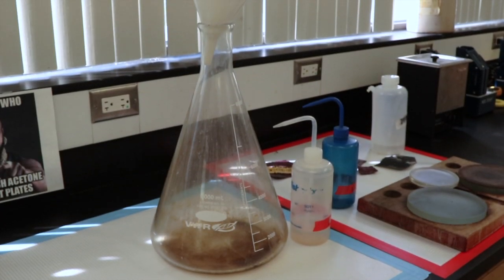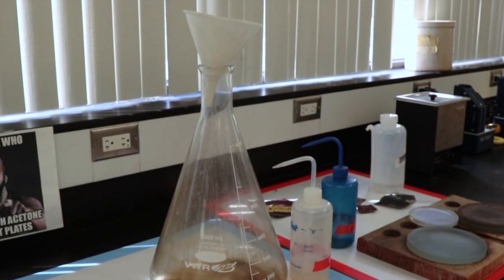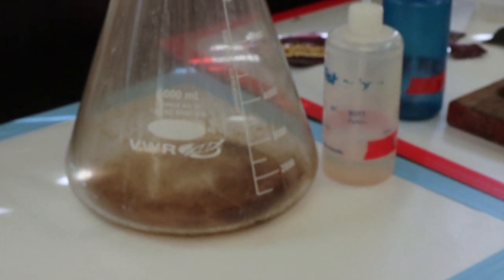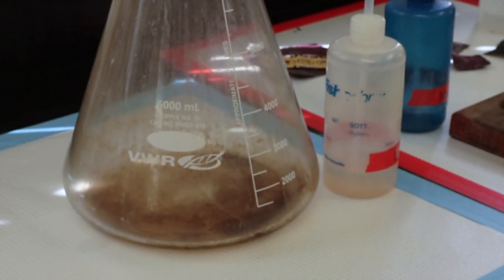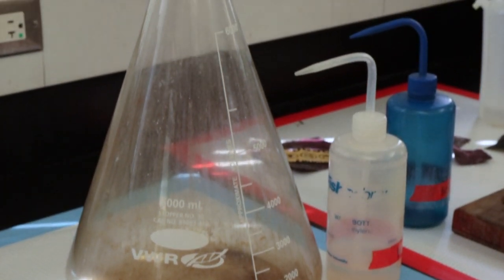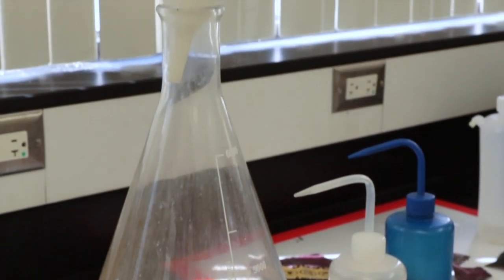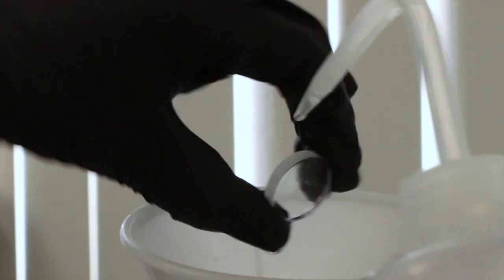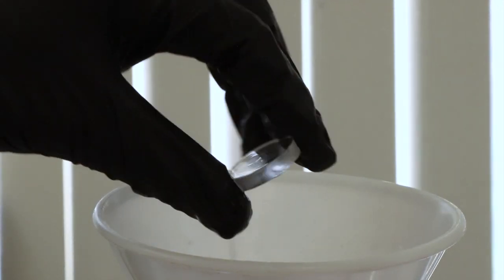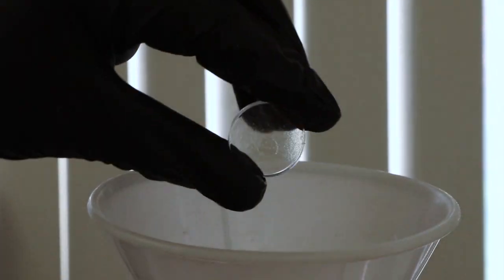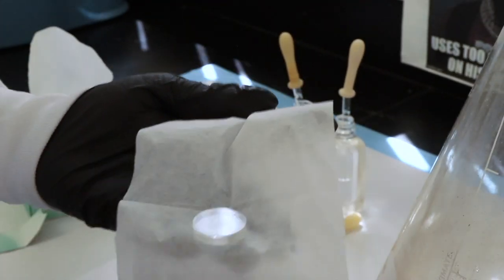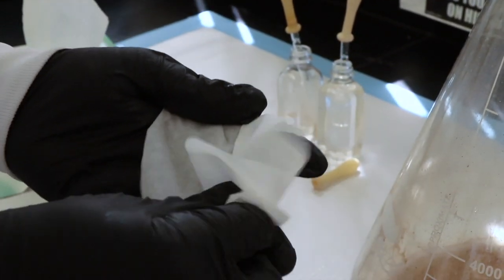To clean off the salt plates once we're done, we don't want to use water because that'll start to dissolve them. So we're going to rinse these salt plates with the product on them using acetone, and we'll rinse them off into this giant Erlenmeyer flask, which has a funnel on top of it. So I'll just quickly rinse both sides with that acetone, which should easily remove any organic product that would be left on them. Then I'll wipe them off real quick and place them back into the container for future use.